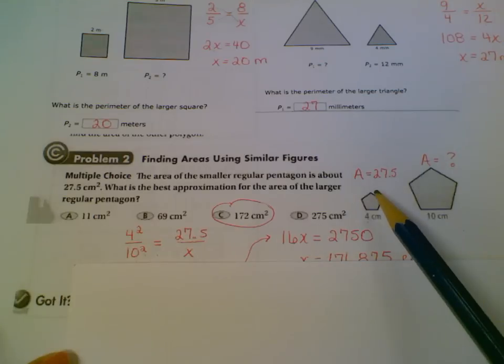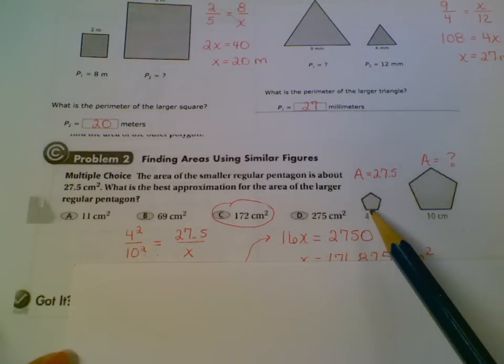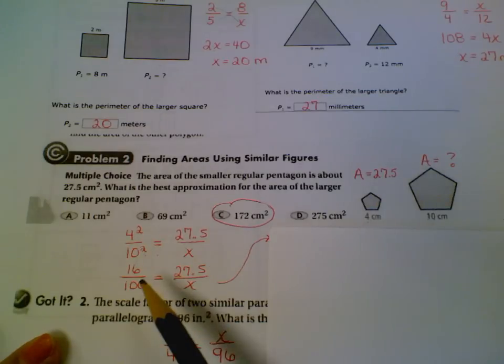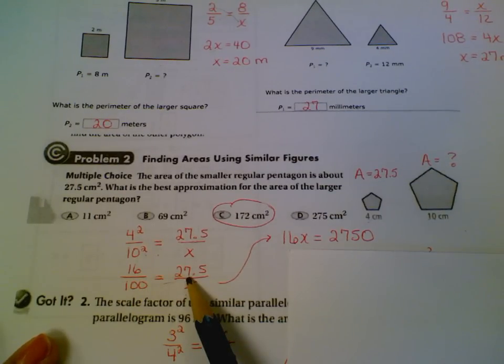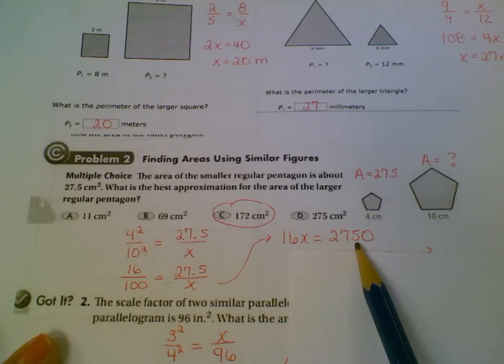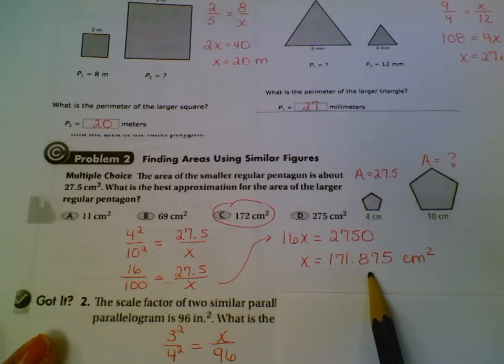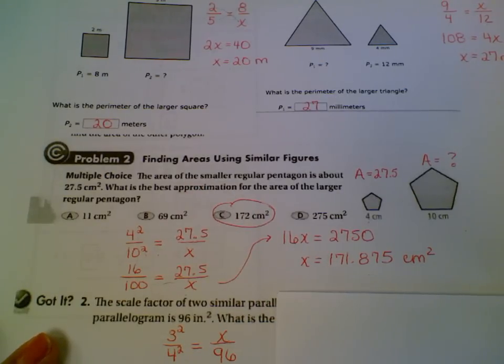And again, notice that my 27.5 is matched up with the smaller pentagon. Then I'm going to go ahead and do my squares. So I got 16 and 100. Now I'm going to cross multiply. So I would get 16x and multiply 100 times 27.5 and get 2750. Now I'm going to divide by 16 and I get 171.875. Since it's asking for approximation, the answer was 172.